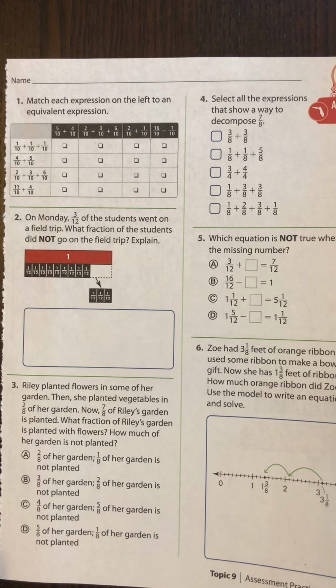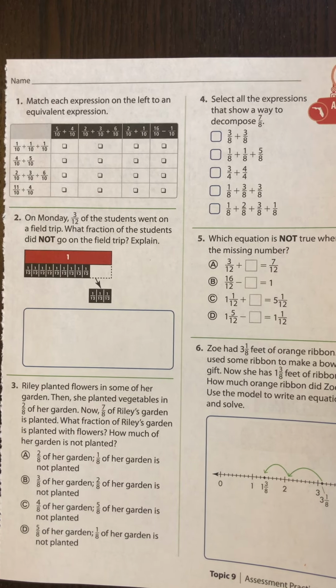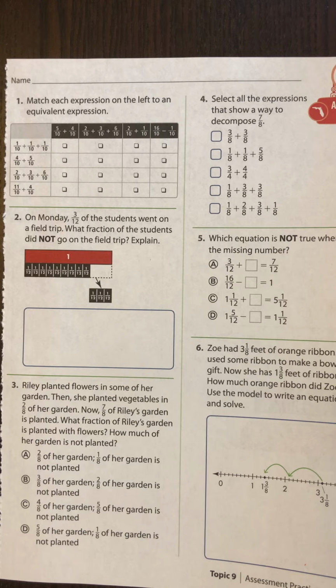All right, we are on page 377 for the assessment practice for topic 9. What we're going to do is I'm going to have you pause the video and do as many of these as you can do on your own, and then you'll unpause it and go over them with me. These are great practices, tools, and questions to prepare you for your assessment tomorrow. So pause the video, go ahead and answer as many as you can to the best that you can, and then come back to the video and we'll go over them together.